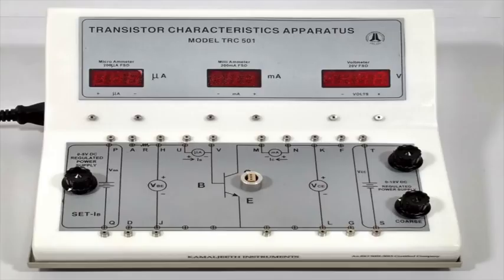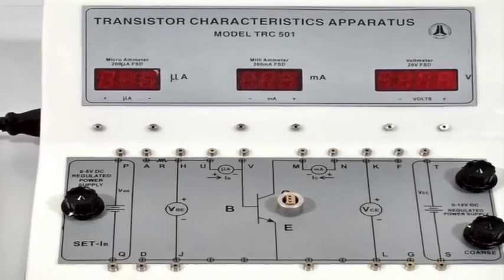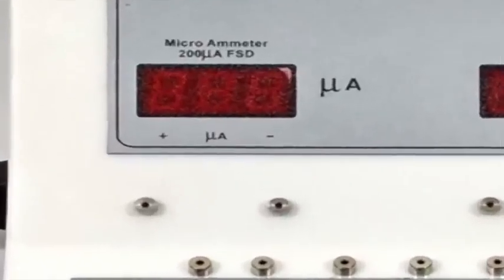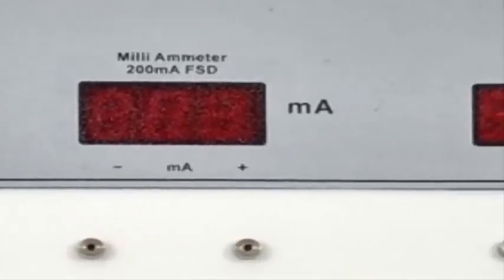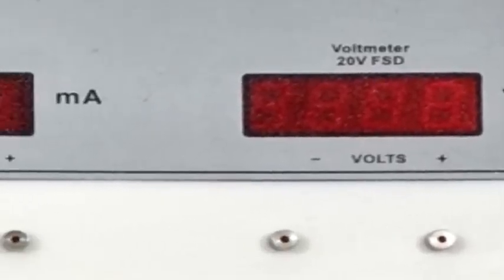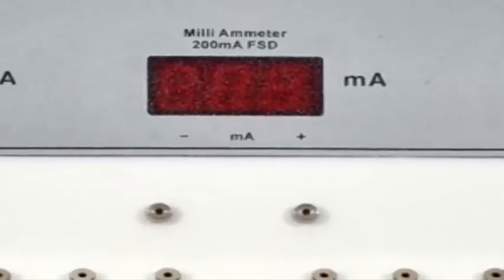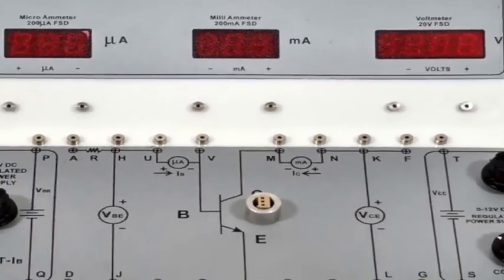This is the experimental unit to study the current voltage characteristics of an NPN transistor in the common emitter circuit. On the upper elevated part, on the left is a microammeter and on the right there is a voltmeter. In the middle, this is milliammeter. In the lower part of the chassis, there are three sections.